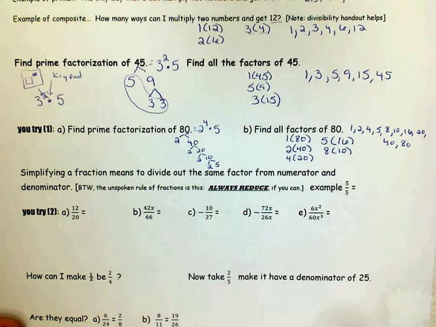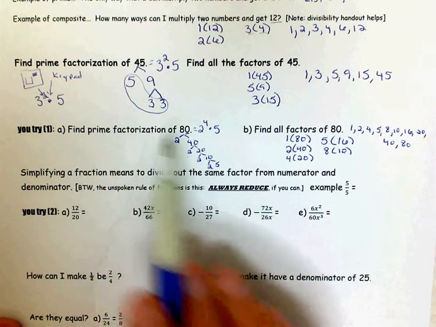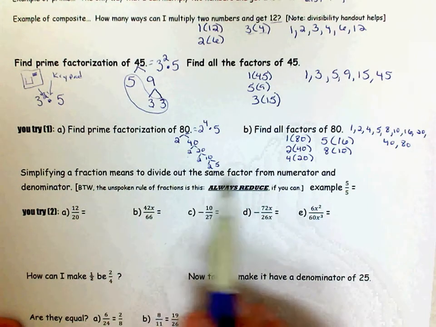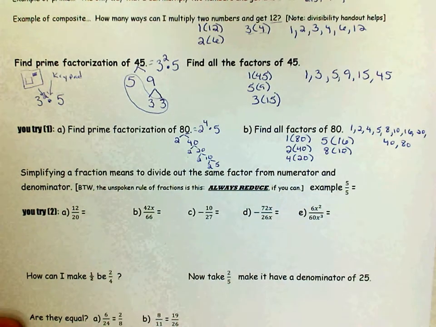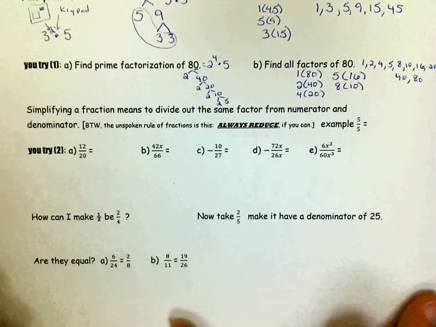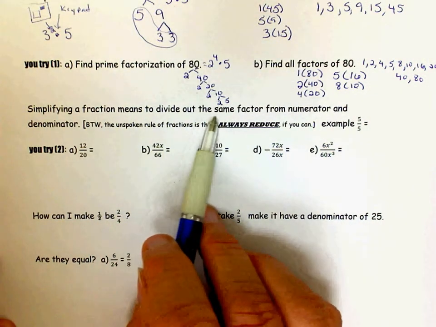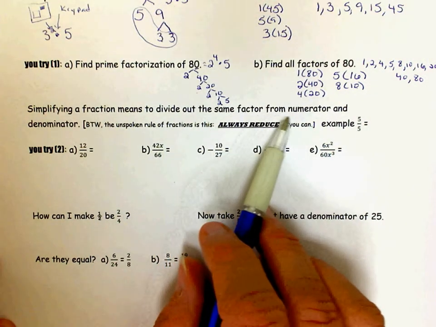So as you can see, listing the prime factorization and finding all of the factors are two totally different processes. Alright? Now, simplifying a fraction just means to divide out the same factor from the numerator and the denominator.